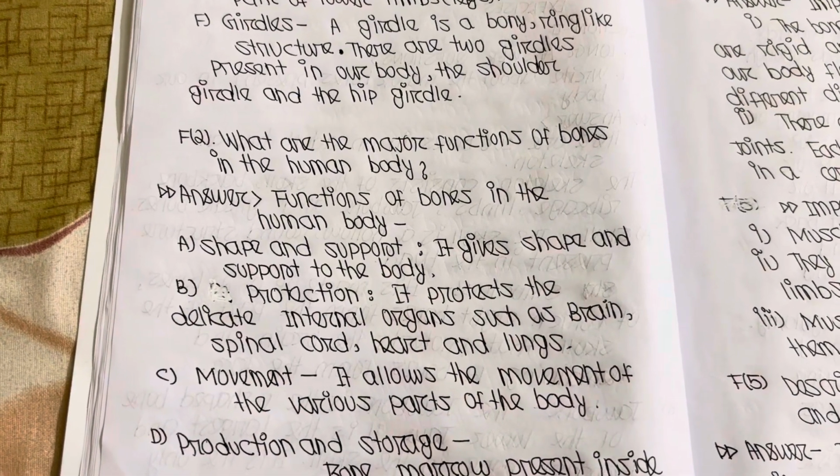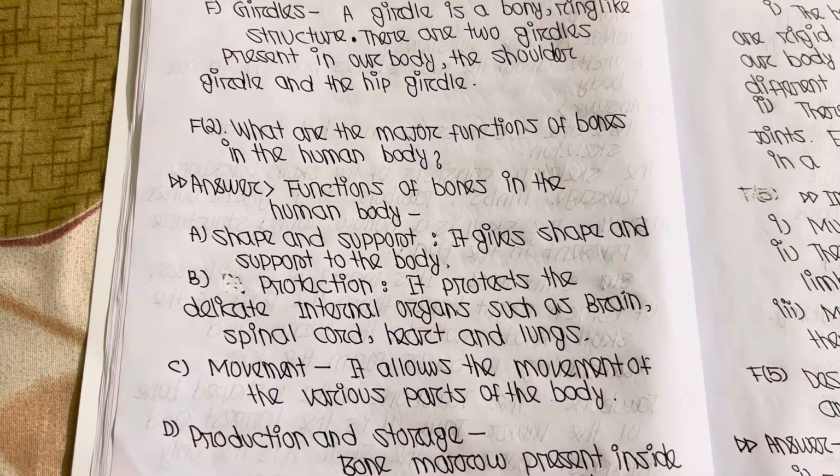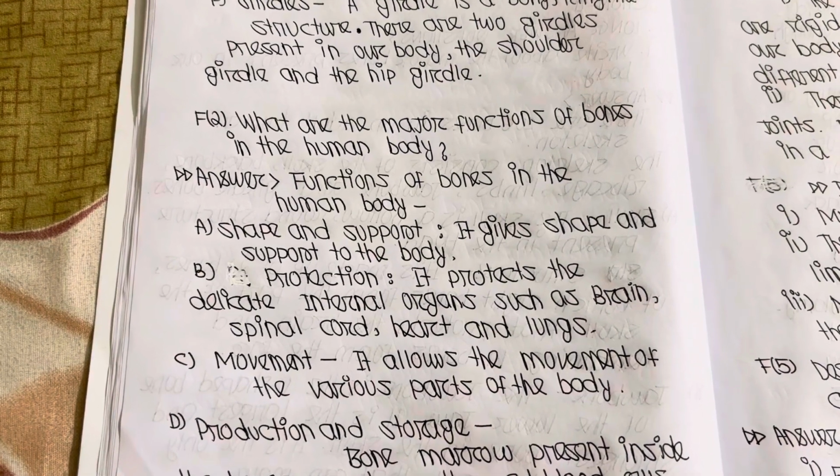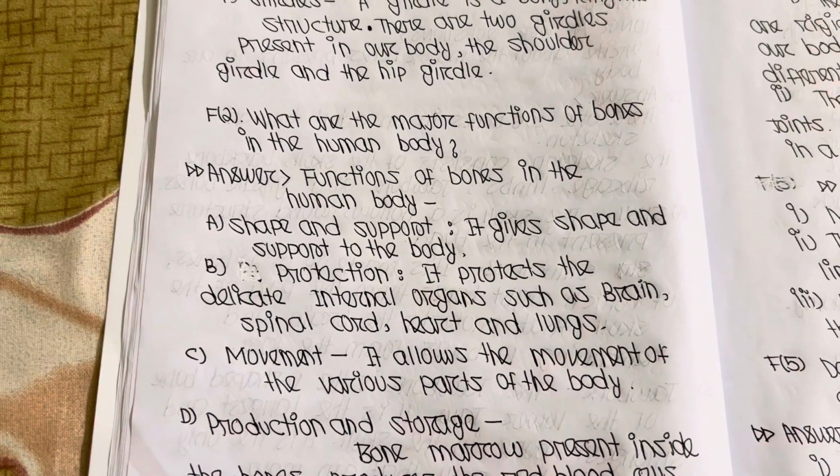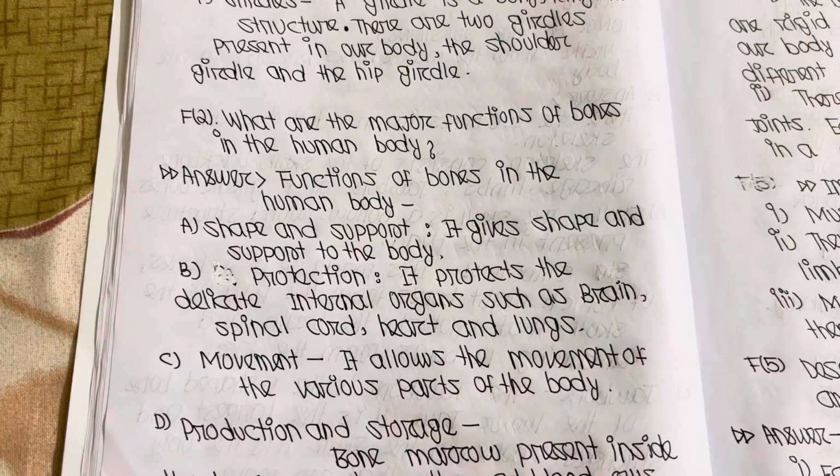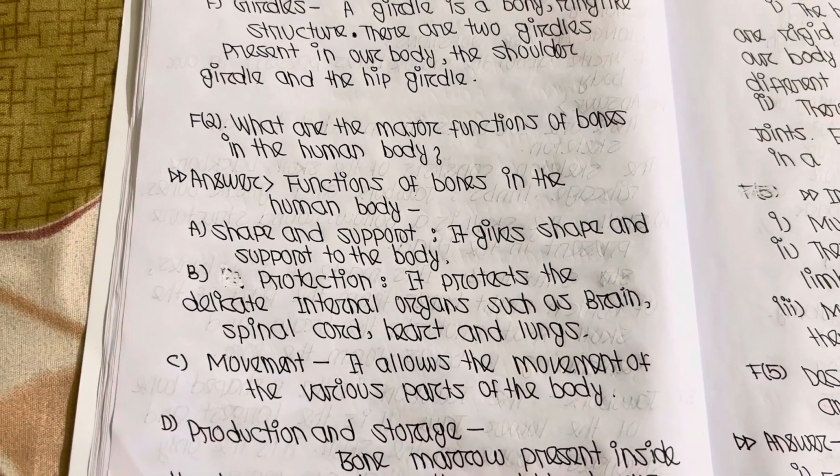This was the first question. It was long answer type. Now come to the next question, that is F2. What are the major functions of bones in the human body?